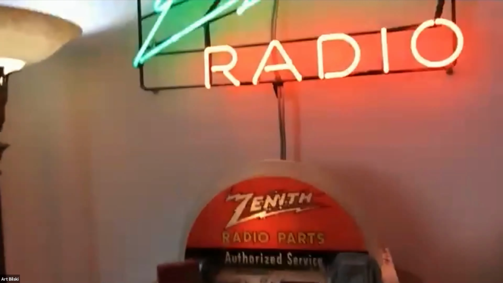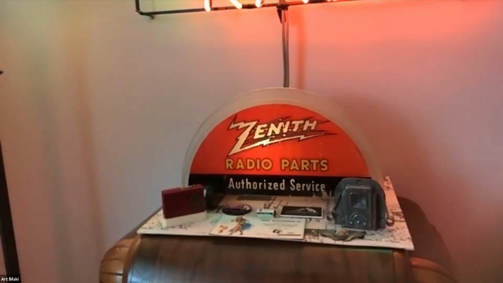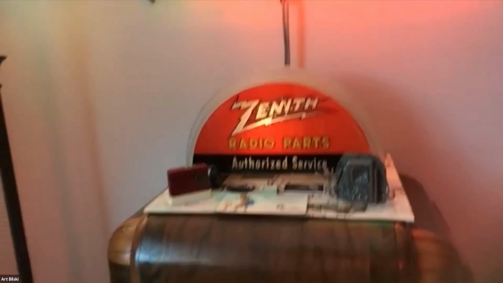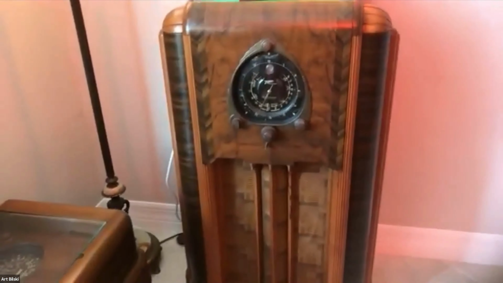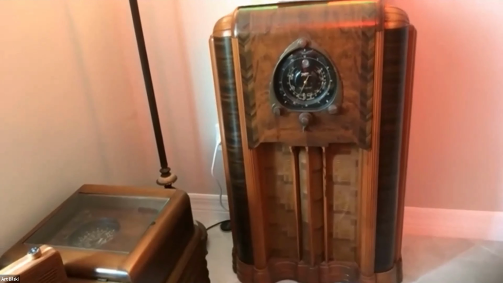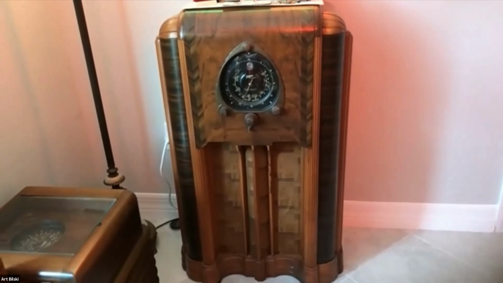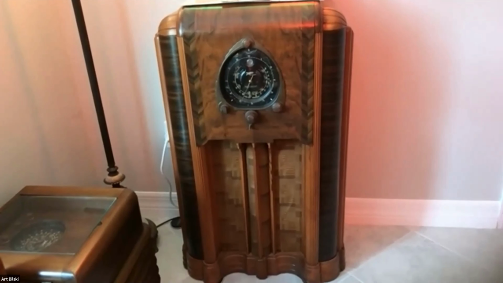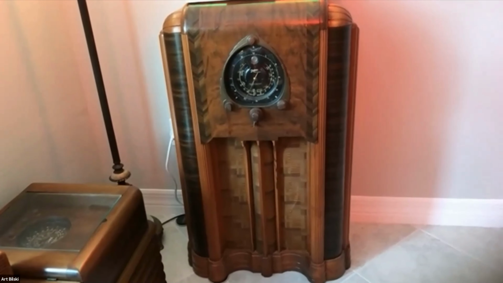Then there is some Zenith advertising glass, a dealer sign in small. And then there's my 260, that one is 267 or 265. I don't remember which, I always confuse them. I think that's the 67. That's been refinished about 15 years ago.